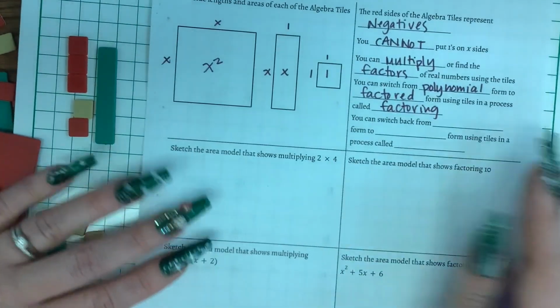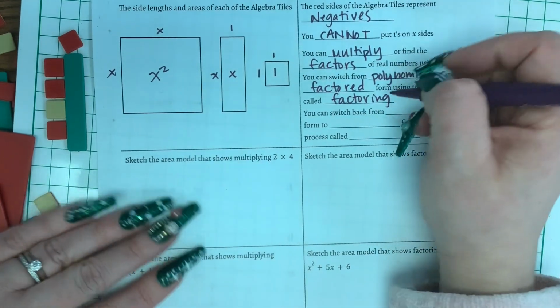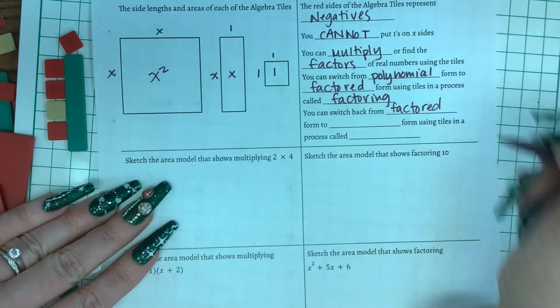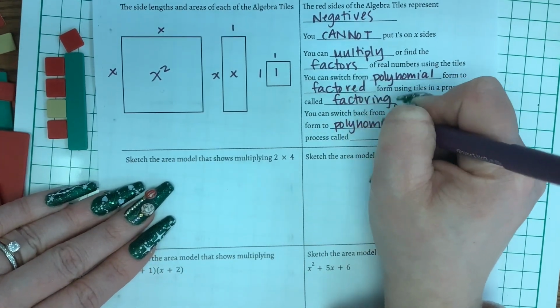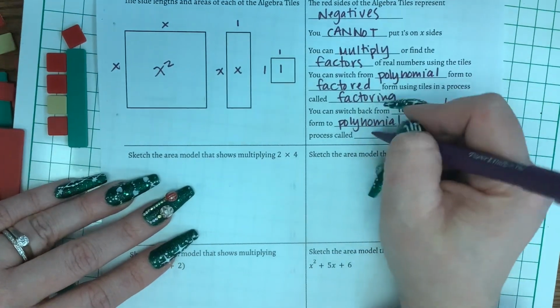And again, I'll show you what that looks like. You can then switch back from factored form to polynomial or standard form using the tiles in a process called expanding.